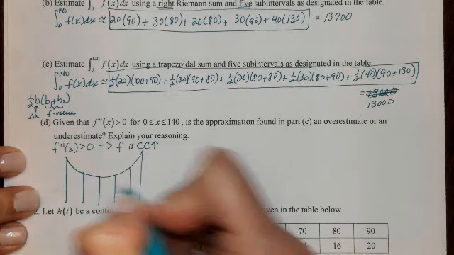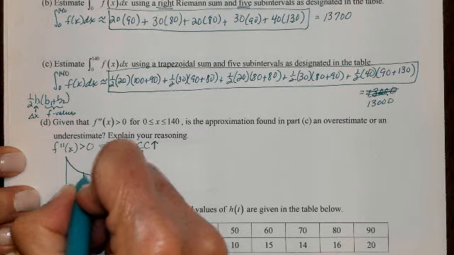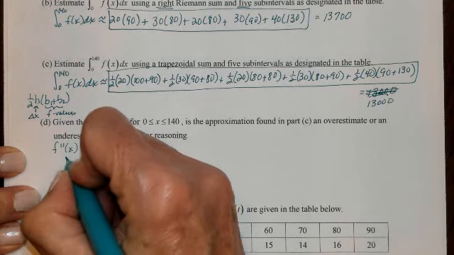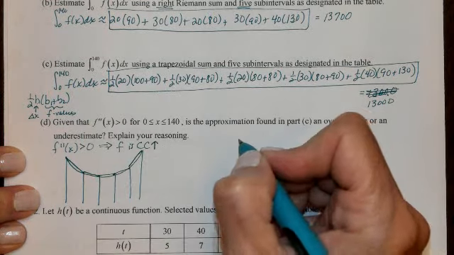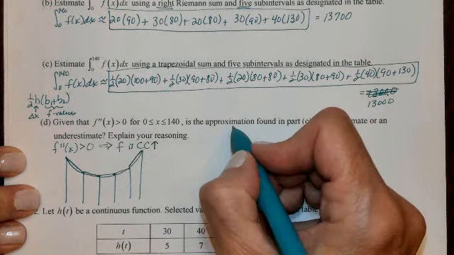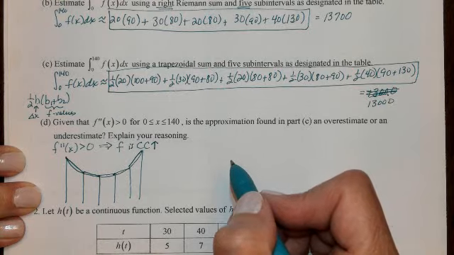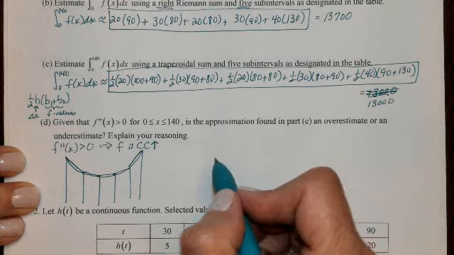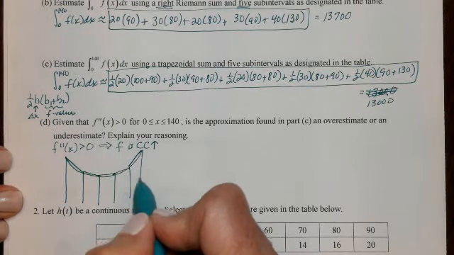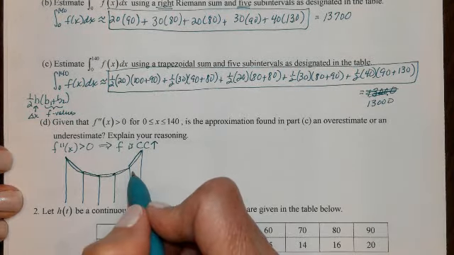Draw a little sketch just for yourself and draw a trapezoid in here. In concave up curves, a trapezoidal sum will always be greater than the actual area under the curve, right? Do you agree? It makes sense. If the curve was concave down, it would be the opposite. Yeah? So here's what I want you to write.